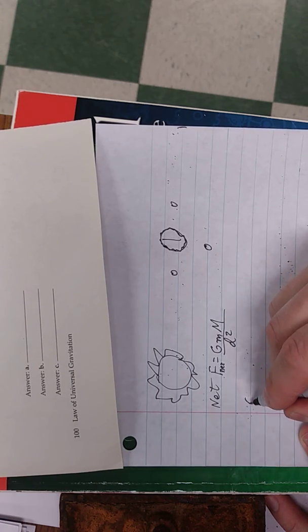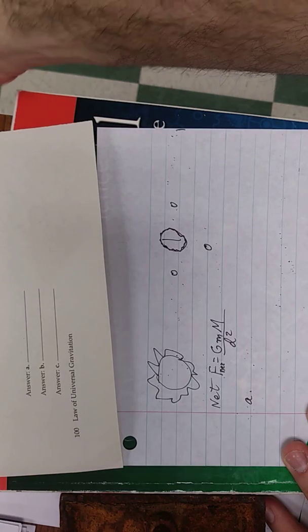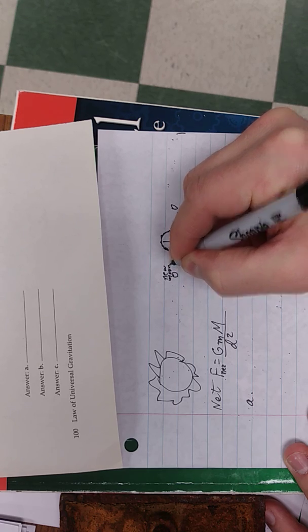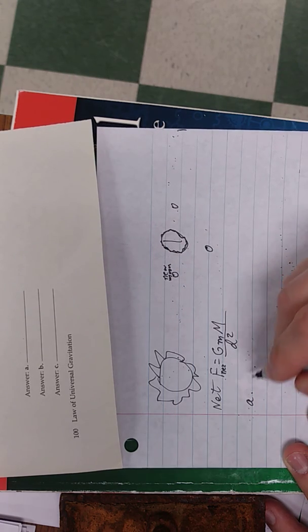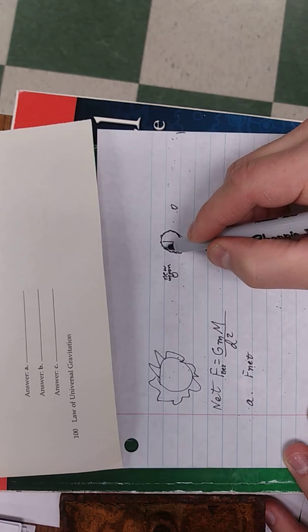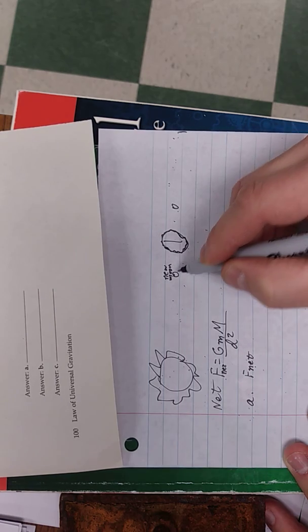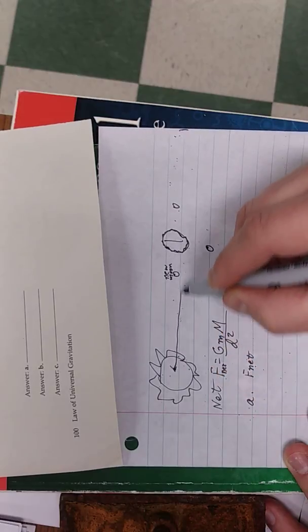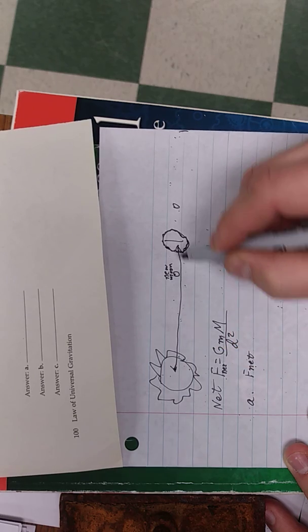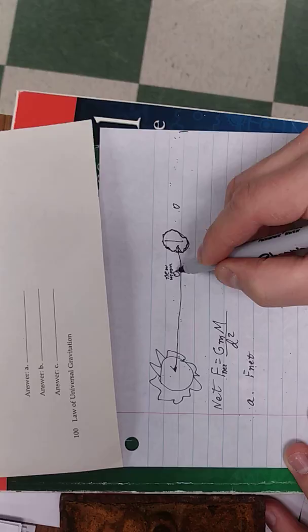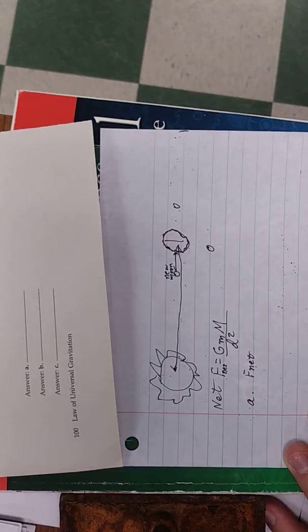And in problem A, it's saying, go ahead and the new moon, this is the new moon. So F net, because here is the tide and here is the moon, the sun is pulling on the water here from Earth's oceans in the same exact direction as the new moon is.